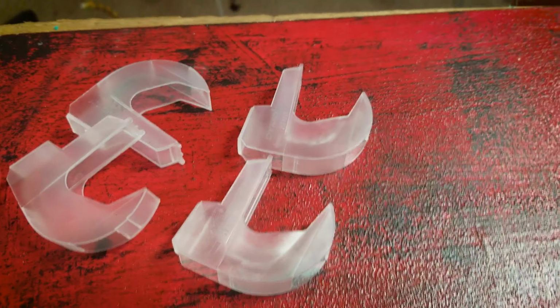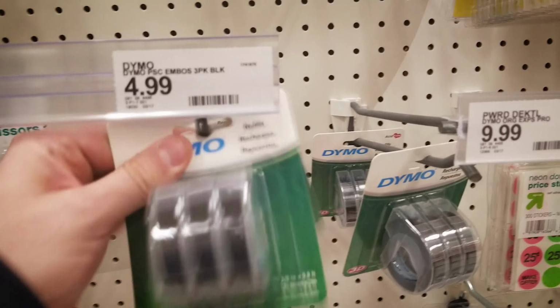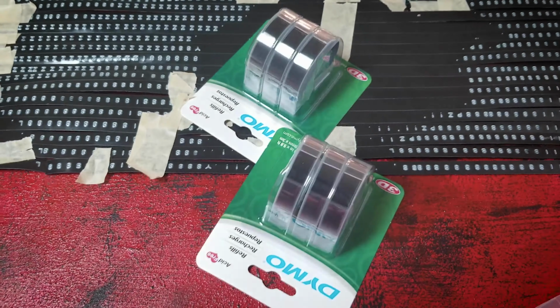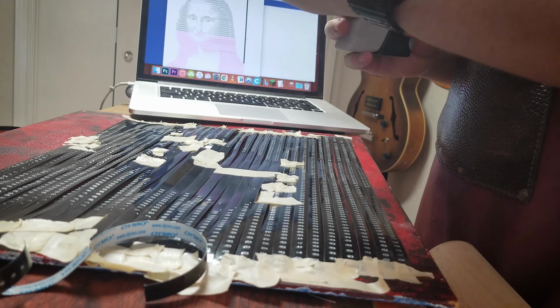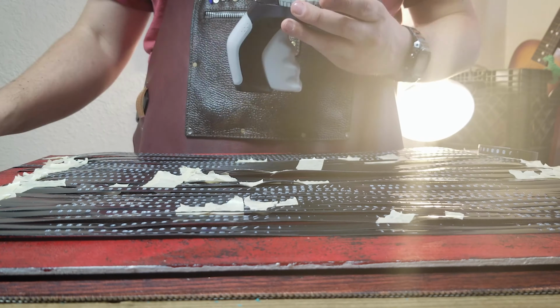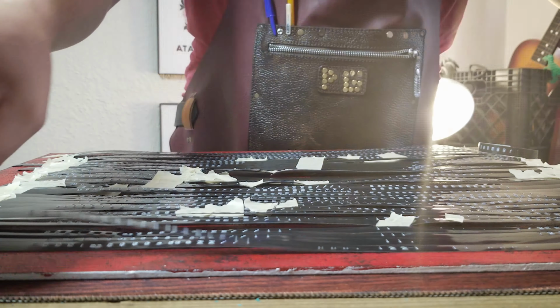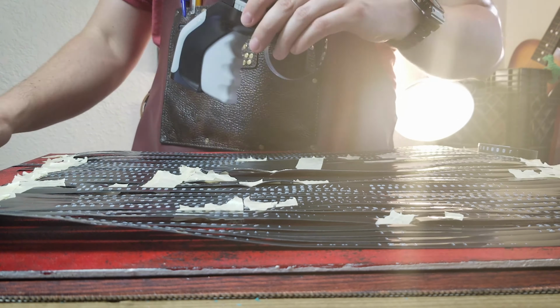Lesson number 3 was I underestimated how much label tape I would need. Time to run to the store and get some more. All right, back to work. Thankfully, from here on out, I was able to crank out the rest of the image without any further complications other than a very sore forearm. But hey, this isn't the first art technique that's required some stretching. Get it? Some art humor.